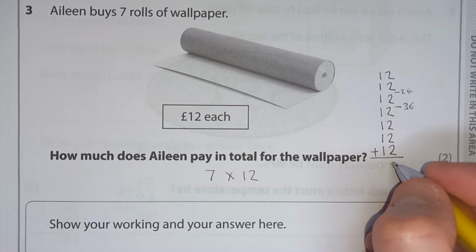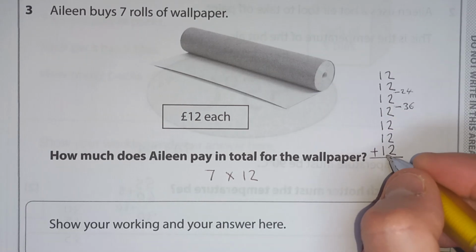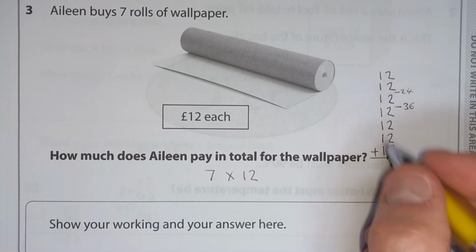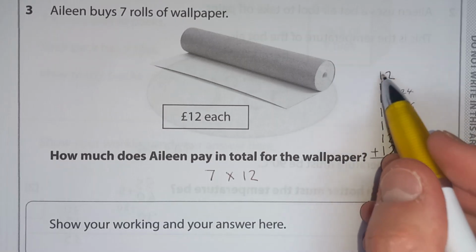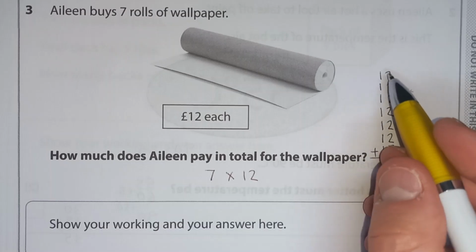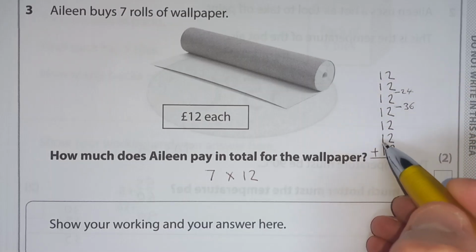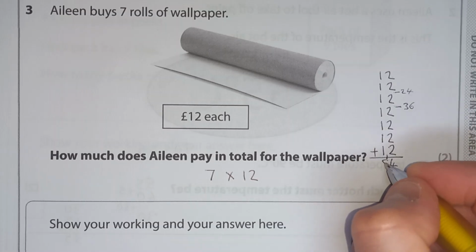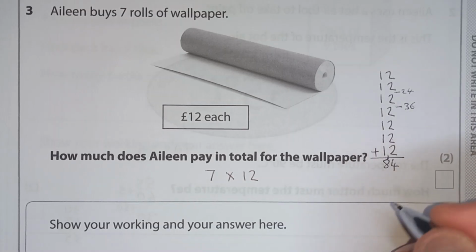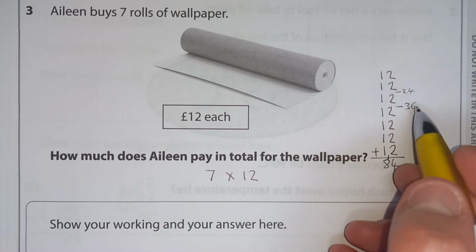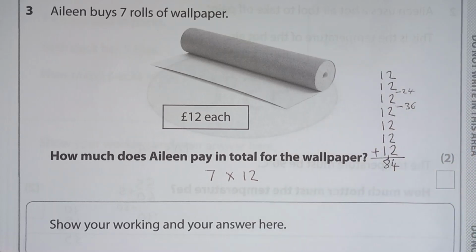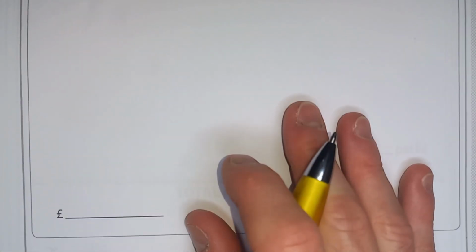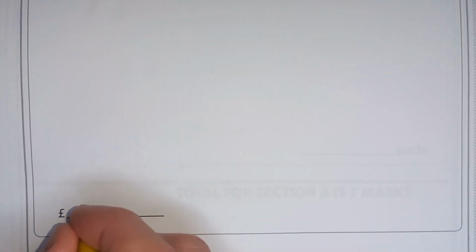So we would just write the 1s down here, and the 10 we're going to carry across, because these are all 10s here as well. So we have 10, 20, 30, or we can just say 1, 2, 3, 4, 5, 6, 7, 8, and we get 84. If you just carried on counting in your 12s, you'd see that you got to the same answer as well. And because it's money, we've got our pound sign, and we need to write the answer down here as well.